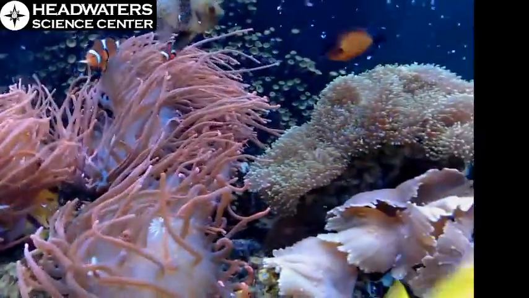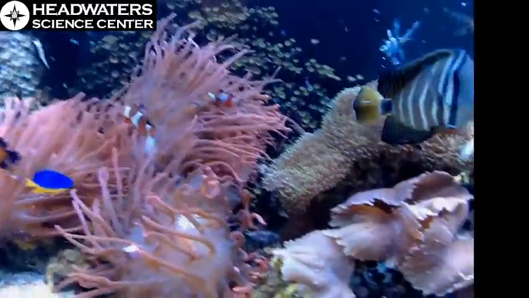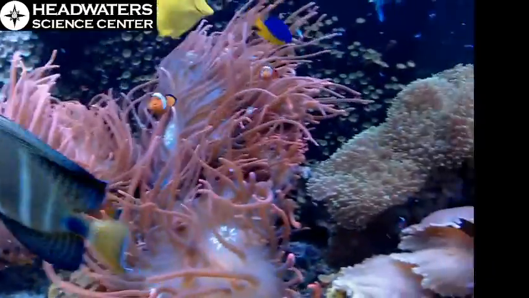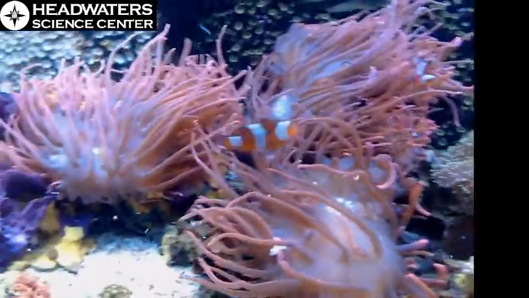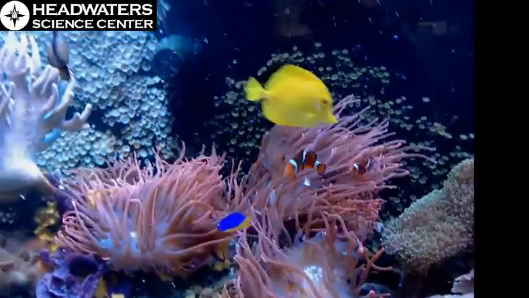You can see that all the fish are going straight to the food, and some of them are even fighting over the same piece of food.